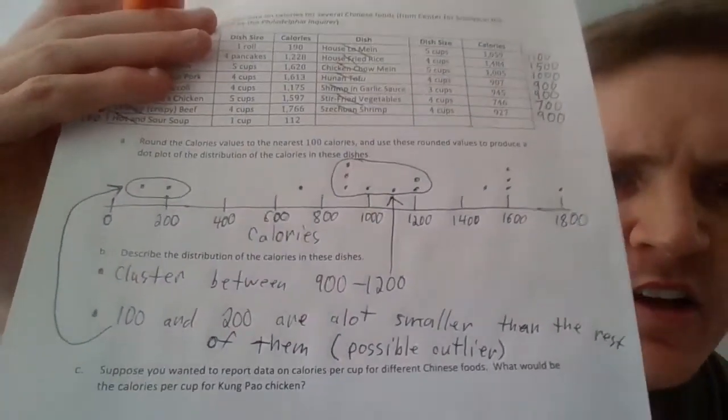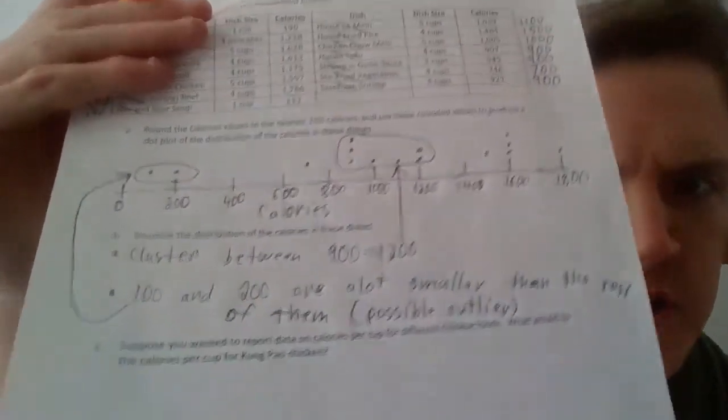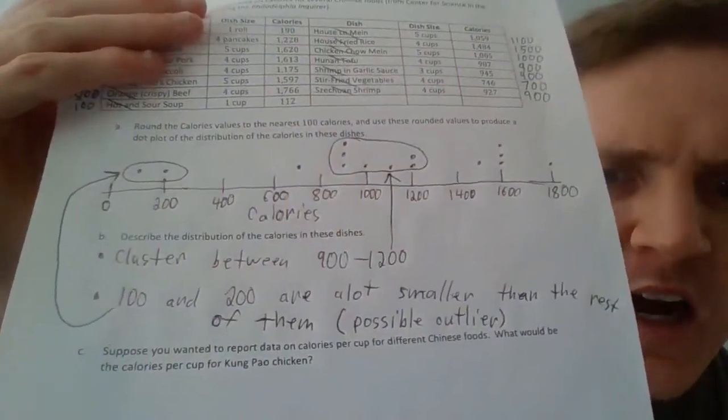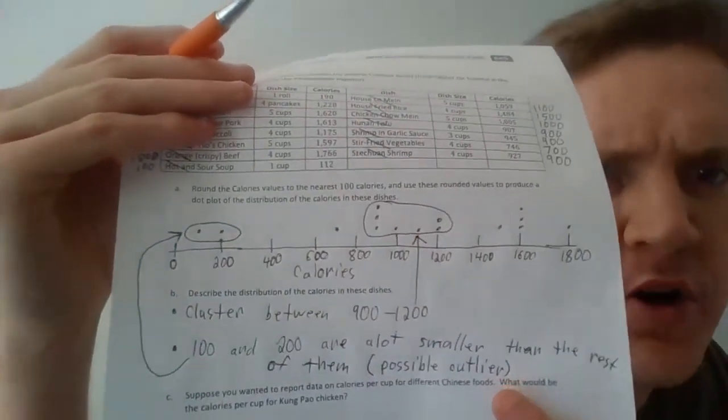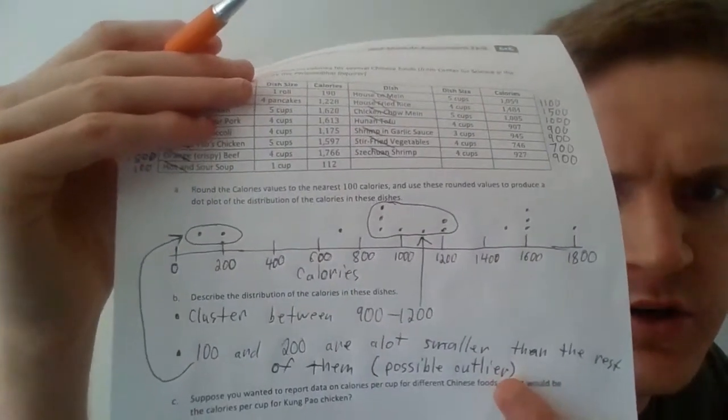They stick out away from the group a little too much. So if there are outliers, which we'll get to more later, it would be 100 and 200. Those could be outliers. They do seem to be noticeably less than anything else.